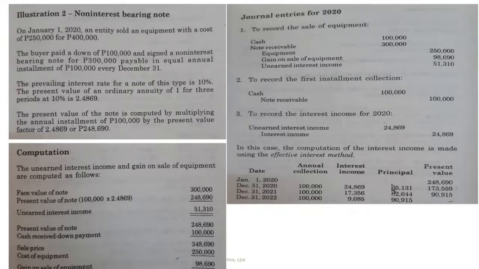24,869. The principal here is the difference between the annual collection and the interest. So, the remaining amount, the difference, that's 75,131, that will pertain to the principal. Remember my explanation earlier? Even if it is a non-interest bearing note, there is still interest and it is included in the face amount. And what is the face amount of our note?